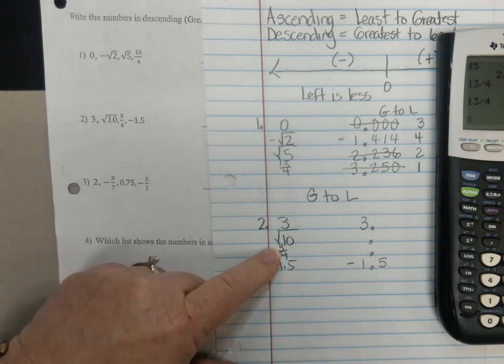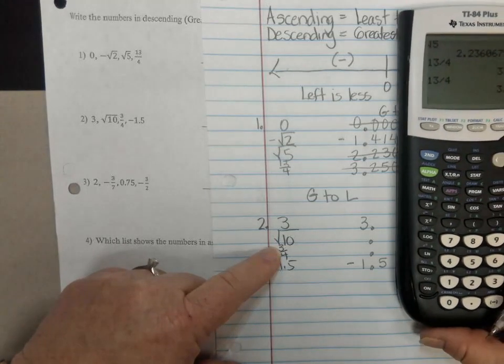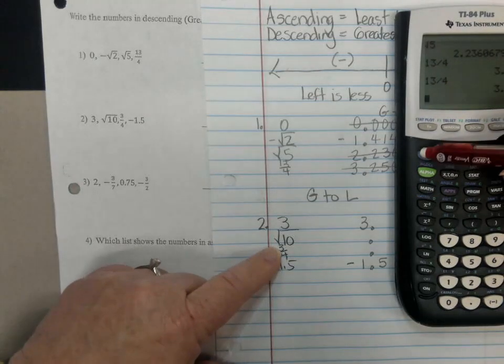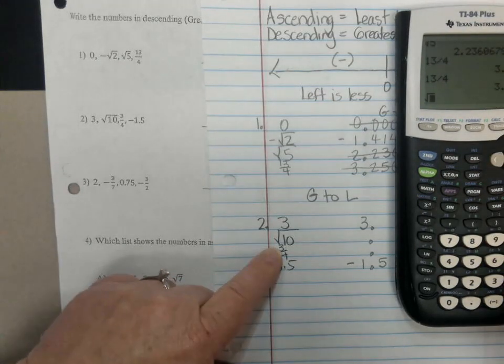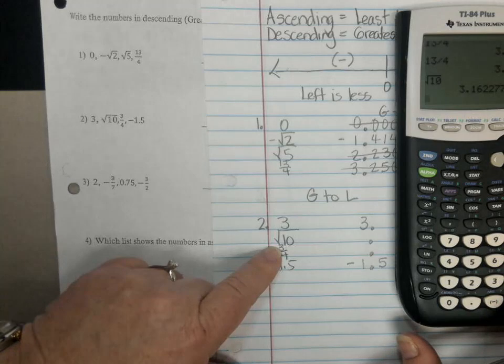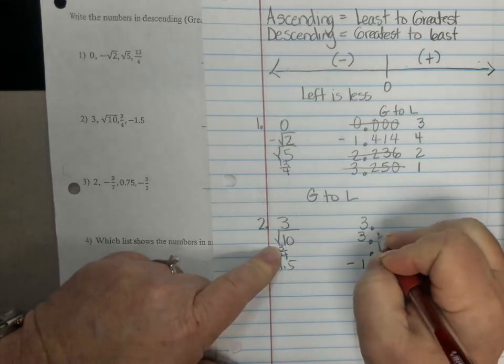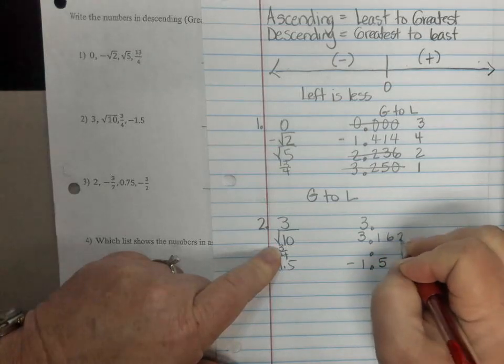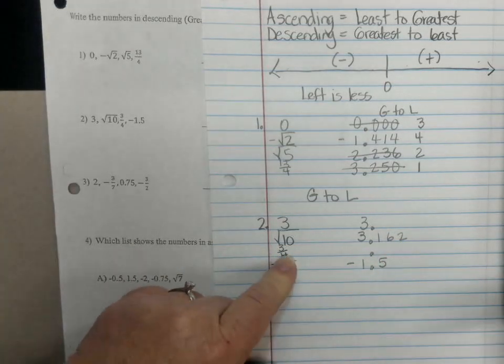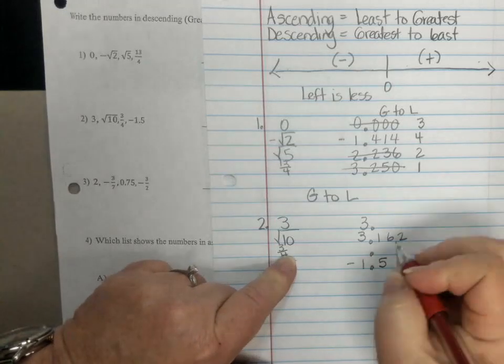Square root of 10, remember, it's second. Sorry, I'm going to move this over just a little bit. It's second square root 10 and hit enter. Okay, I get 3.162. Okay, so this is 3.162. 3/4. Here we go. I need to change it to a decimal. 3 divided by 4, hit enter, and I get 0.75.